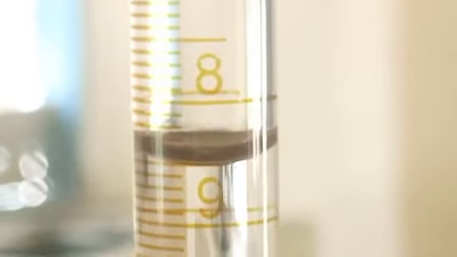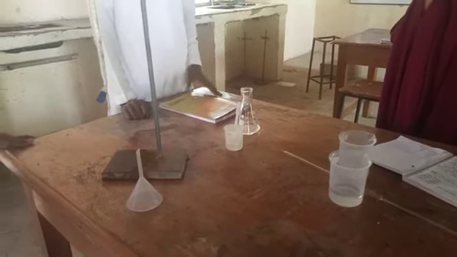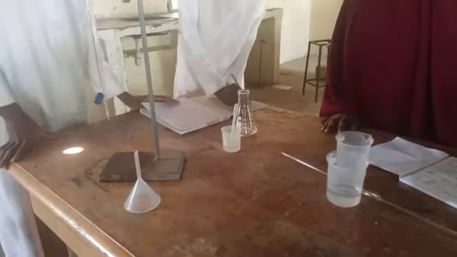So always you check the lower meniscus. So that is 8 point. Is it 8.4, 8.3, or 8.5? So you can see the titer volume here is 8.5. Now you can repeat the procedure 2 more times so that you get the accurate volume. But for now, our volume that has completely reacted, or the end point, is 8.5.